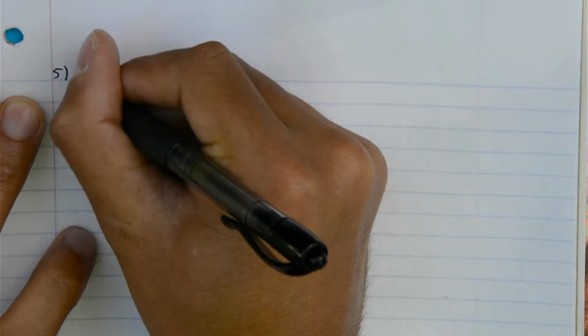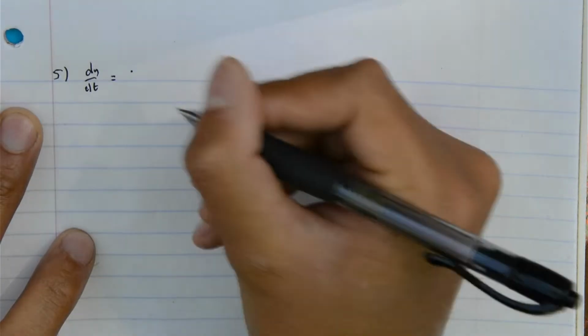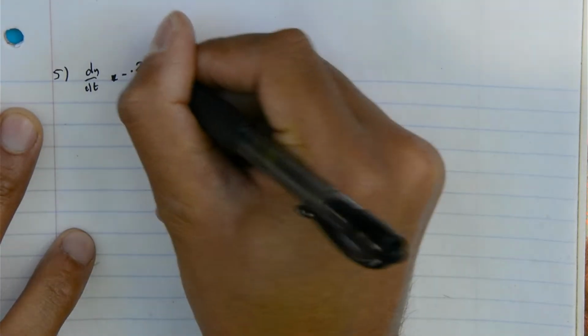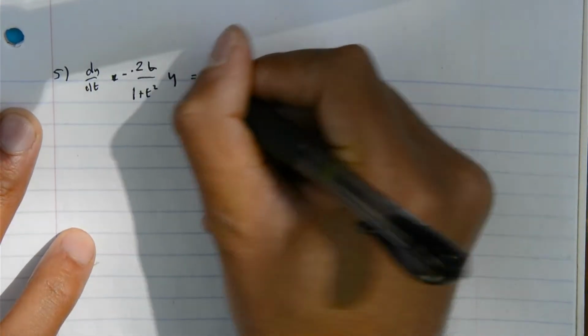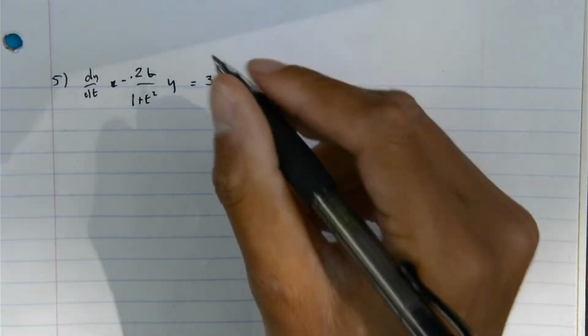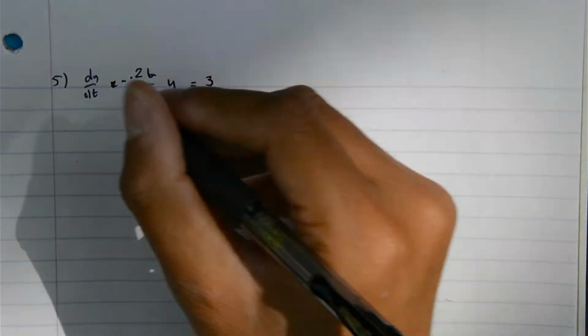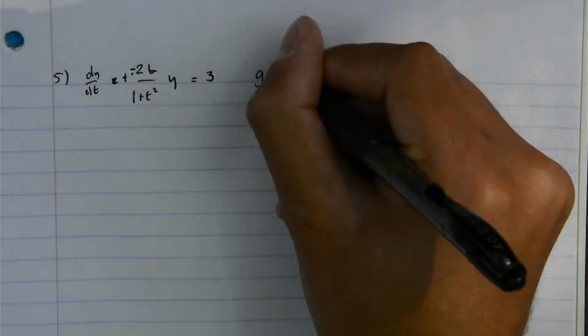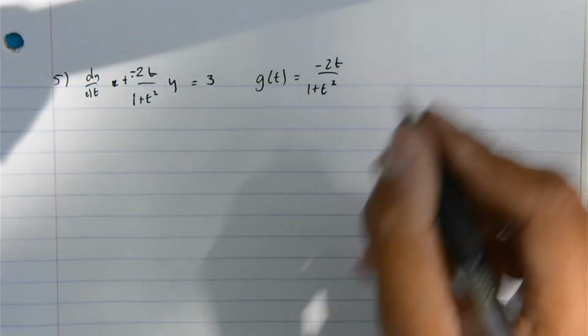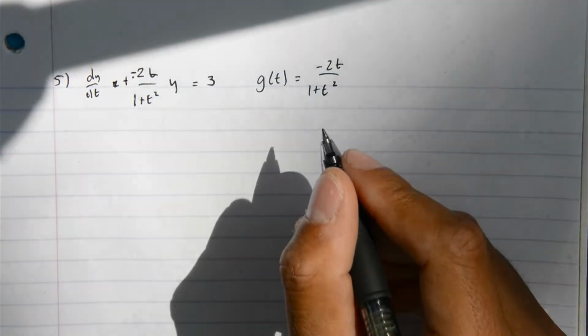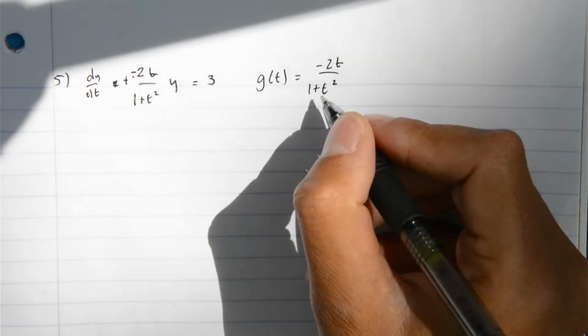All right. Continuing on, number 5. dy dt minus 2t over 1 plus t squared y is equal to 3. So now here we want to do plus minus. So that means that g of t is equal to minus 2t over 1 plus t squared. Okay, this is going to be a fun integral because we need to integrate this.